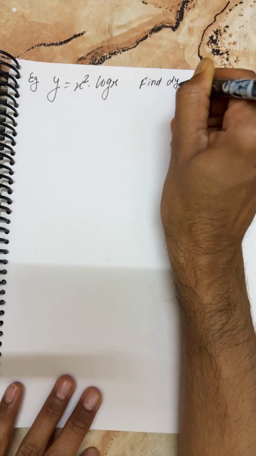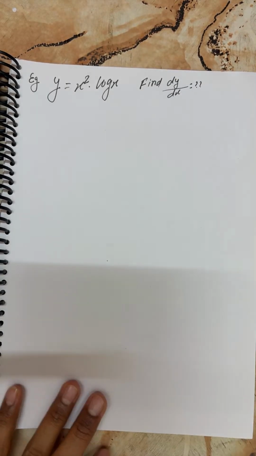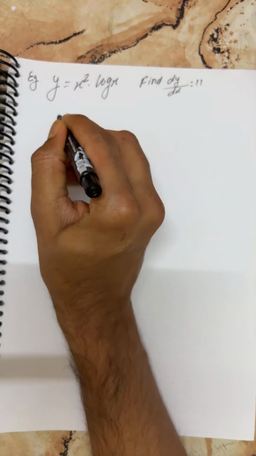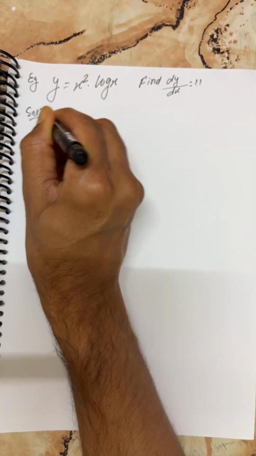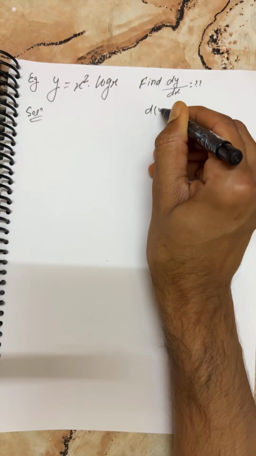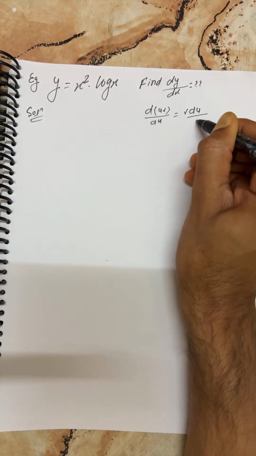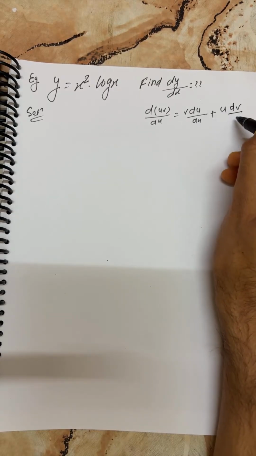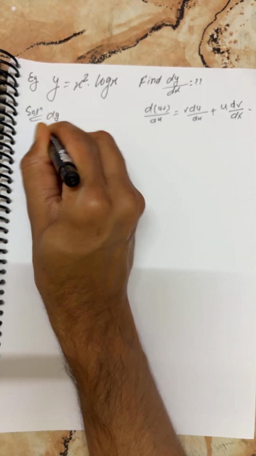Find dy by dx. Okay, students. For the solution, we remember the formula here. What is the product rule formula? d(uv)/dx = v du/dx + u dv/dx. So this is the first dy by dx.